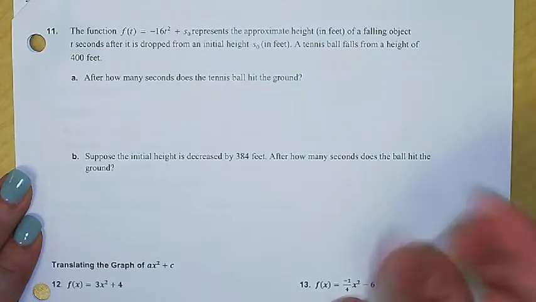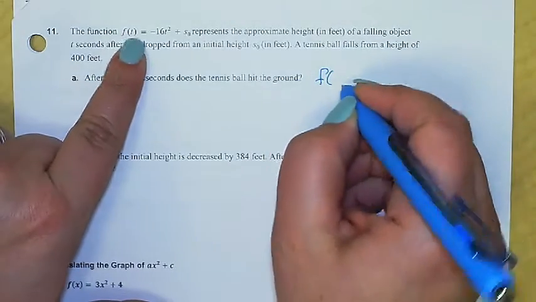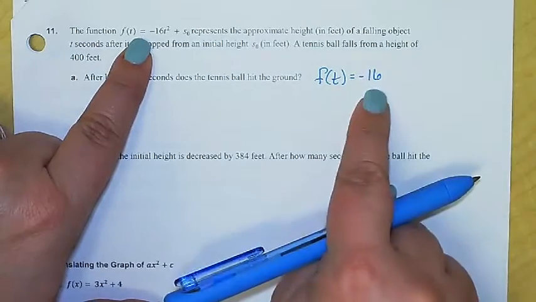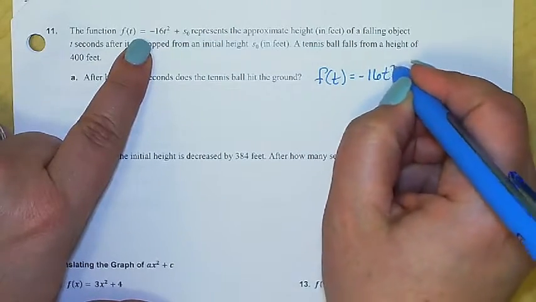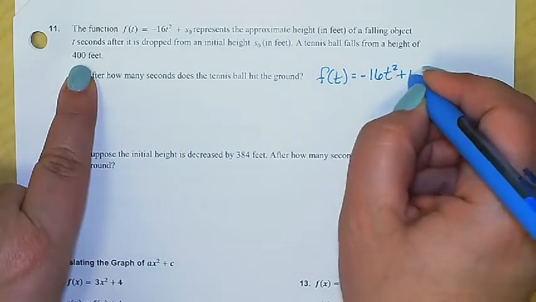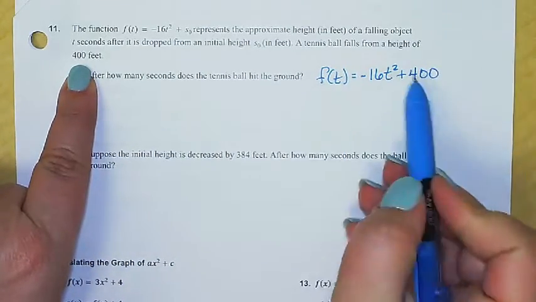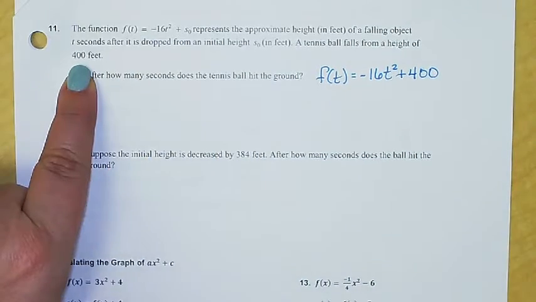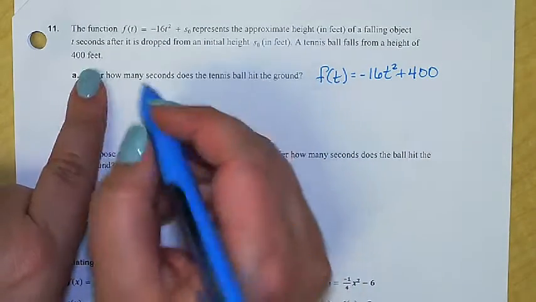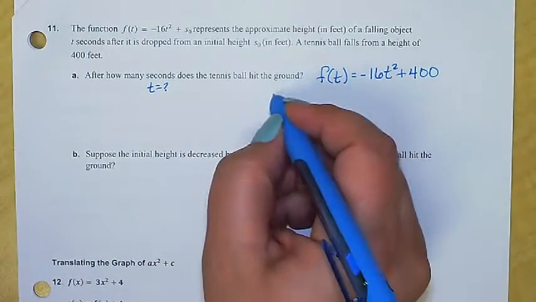So first of all, let's come up with the function. The function is going to be this guy again, but we're going to insert that initial height. So the ball is still being acted upon by gravity. Time is still time, but our initial height that it was dropped from was 400 feet. So this is the version of this equation that we need for this tennis ball problem. And then they want to know after how many seconds, so that means we're looking for a value of t, does it hit the ground?